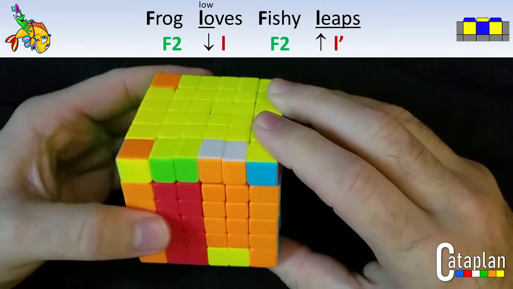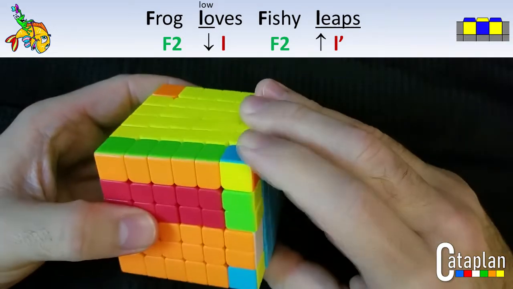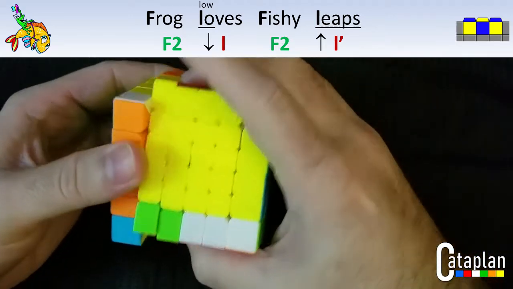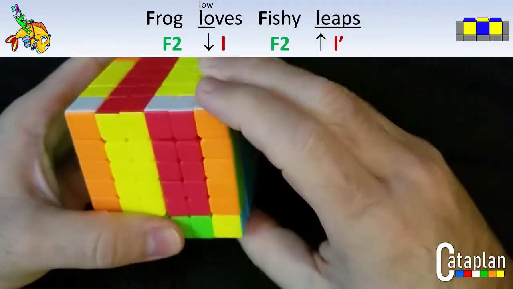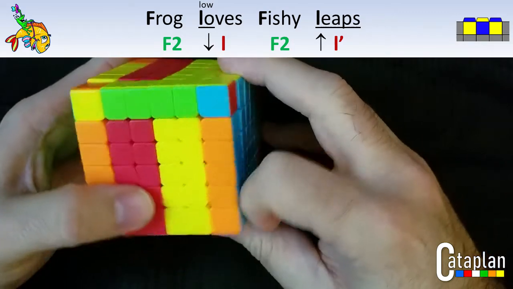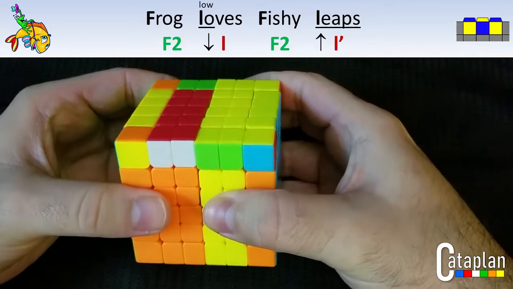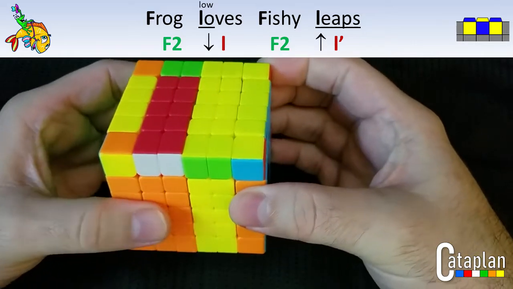Frog loves fishy lips. So frog, frog, love. So left, it goes down. Love, fishy. So F again. Lips. So lip up. And then we go to the fourth line.